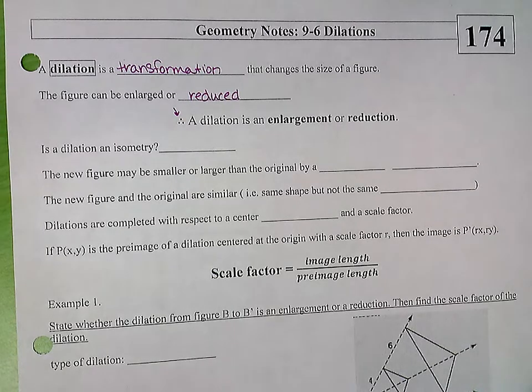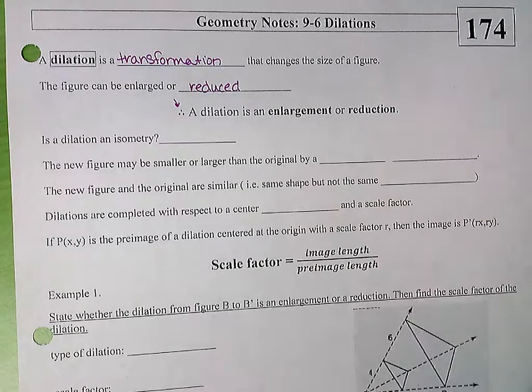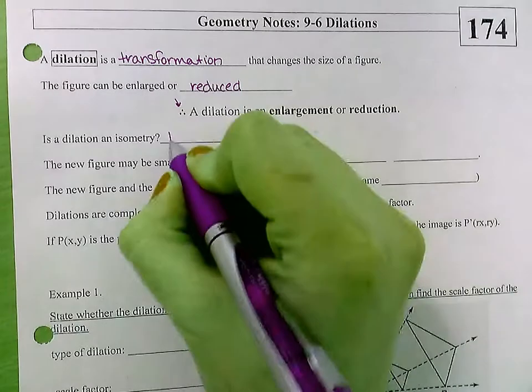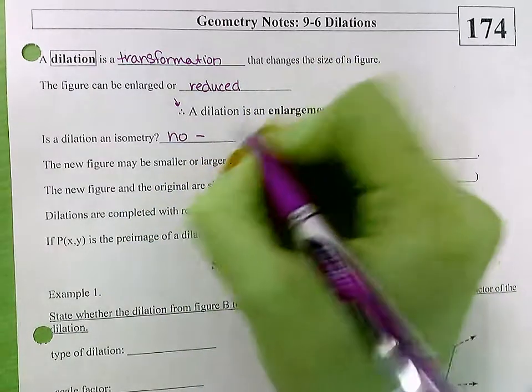So, do you think a dilation is an isometry? Remember back to what an isometry is. Would a dilation be an isometry? Yes. No. Oh, no, it's not. No, it's not. Okay, it will have a different size.